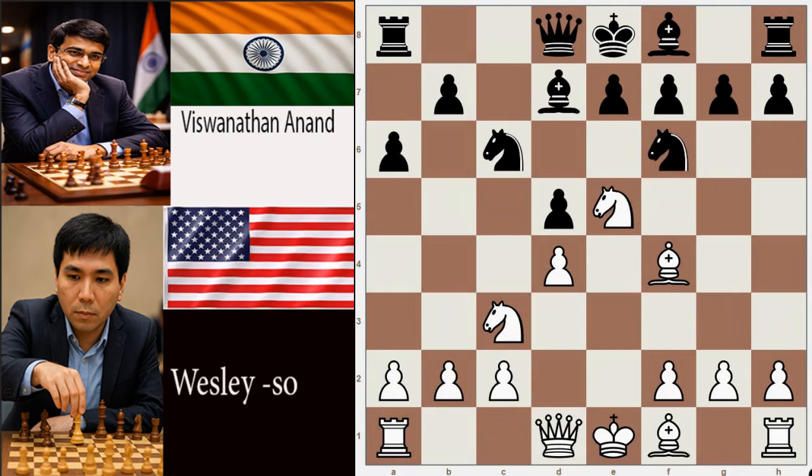Anand develops the bishop to d7, calmly defending key territory and preparing to challenge Wesley's advanced knight. Wesley places the bishop on e3, consolidating his position while keeping useful pressure across the central board.